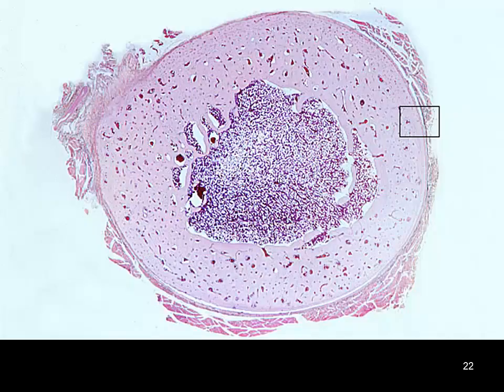So here we have another cross section of bone, and you can really see this is more mature bone. We're looking at a lot of blood vessels, and you can see all the red in here. These are the blood cells. So very thick, compact bone on the periphery, spongy bone lining the marrow cavity in here.